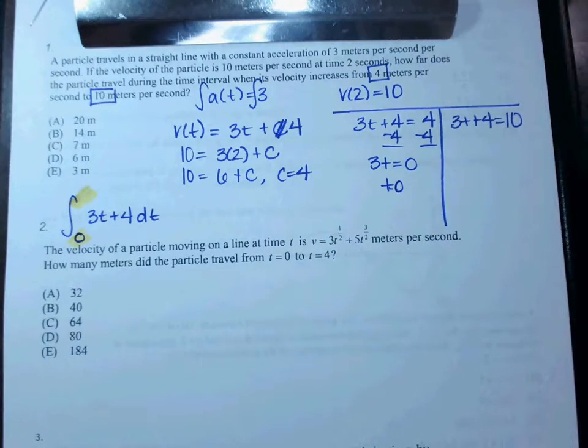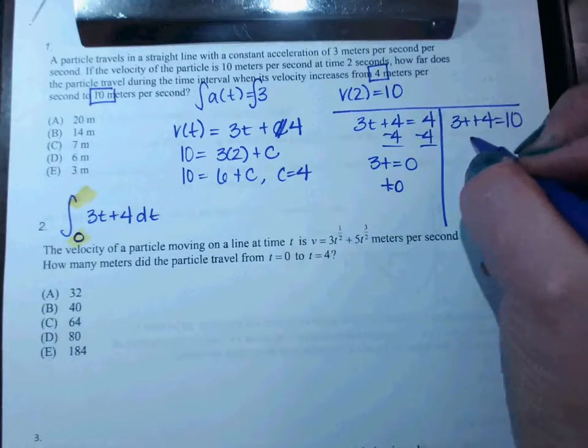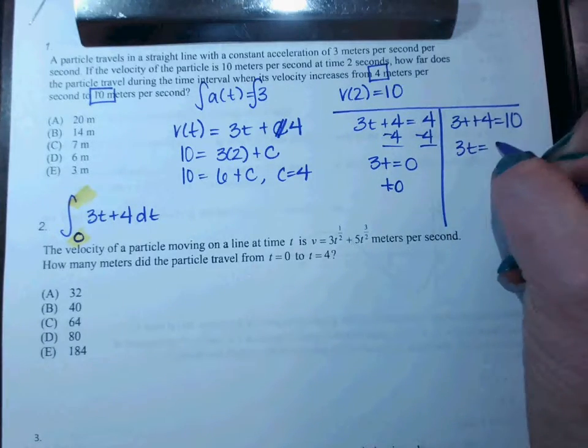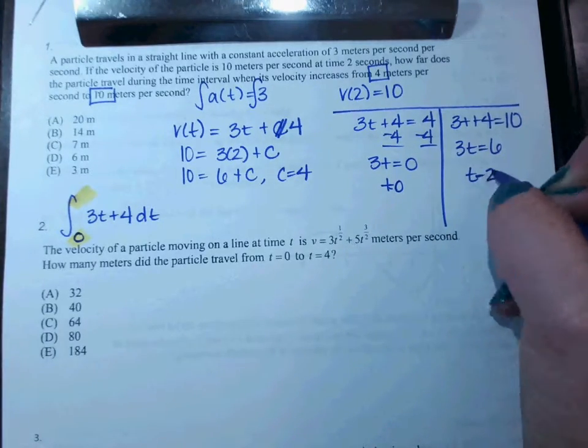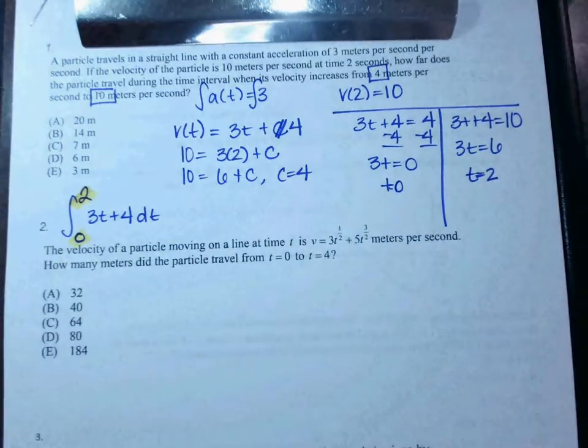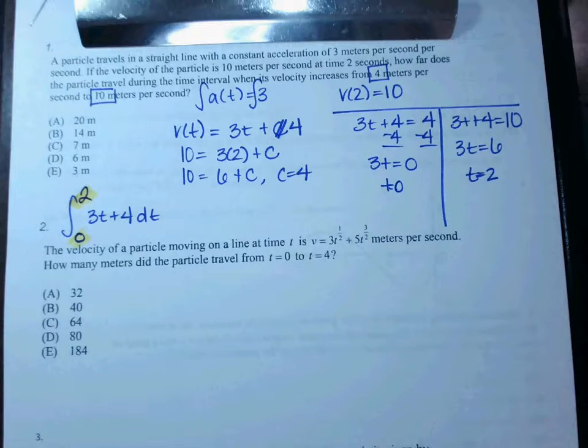Well, what would I need to do? Okay, minus the 4. 3t then would be what? 6. t is 2. So that means that I want to integrate from 0 to 2 of my 3t plus 4. Yeah? Okay, what's your antiderivative here?